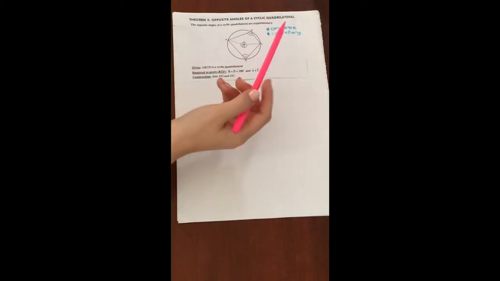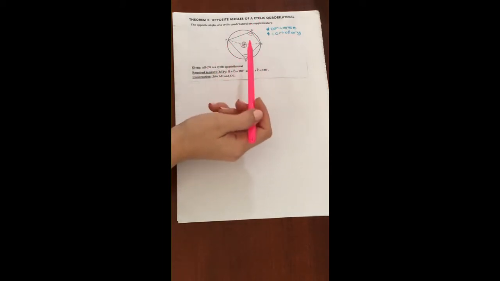So instead of saying, this is a cyclic quadrilateral, therefore the opposite angles are 180, it's now, we can prove the opposite angles are 180, therefore this quadrilateral must be cyclic. Then the corollary of this, I'll show you after this. Let's first prove it and then I'll show you what the corollary is.